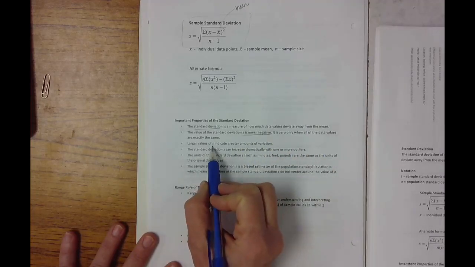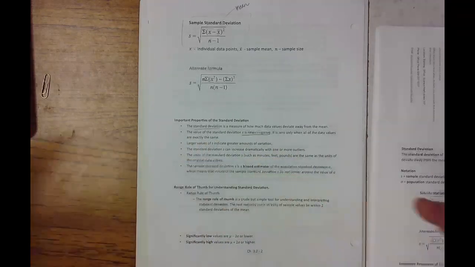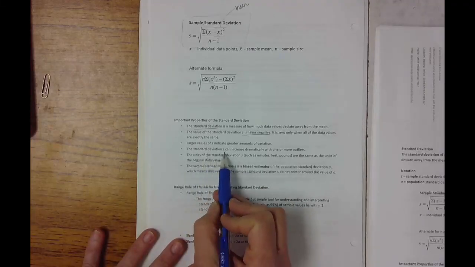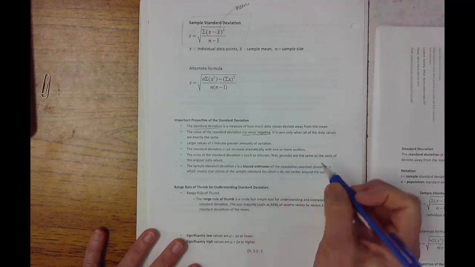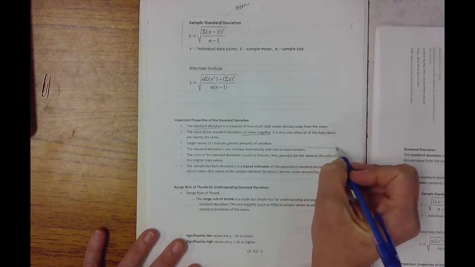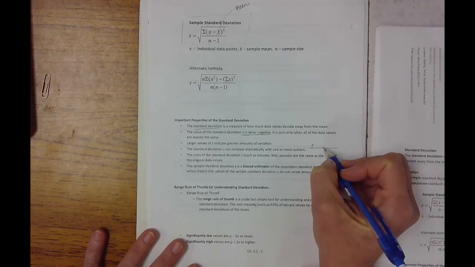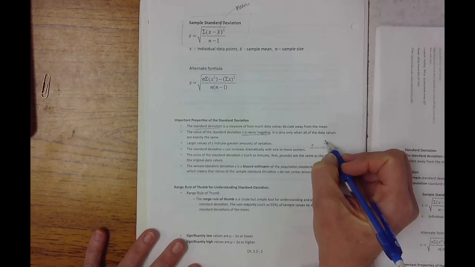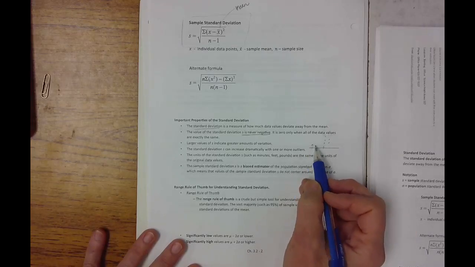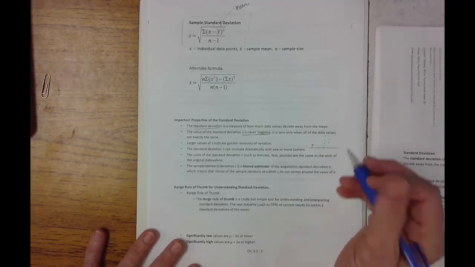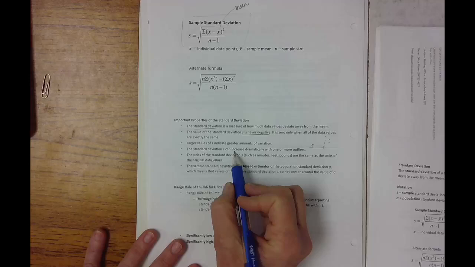Larger values of S indicate a greater amount of variation. In other words, that means that the graph is spread out a little further. Standard deviation S can also increase dramatically with one or more outliers. And remember, those outliers are going to be those points that, like when we did the dot plot, I think it was like 36, but then the next data point was in the 50s, and then we had a whole bunch of these other data points. And so the outliers are going to be either small values that are different from the rest of them, or it could be even larger values.